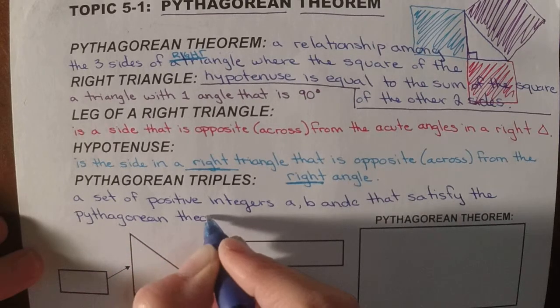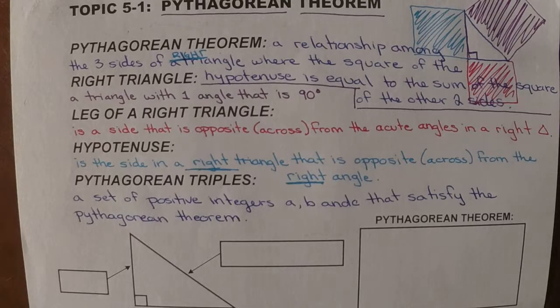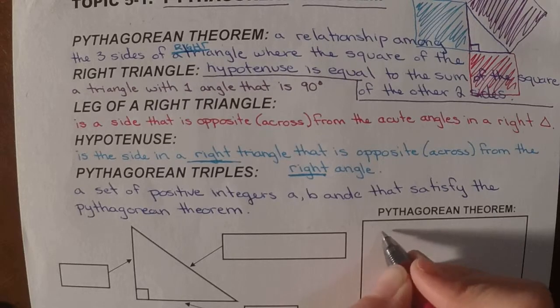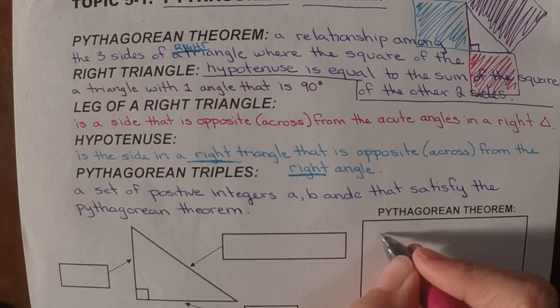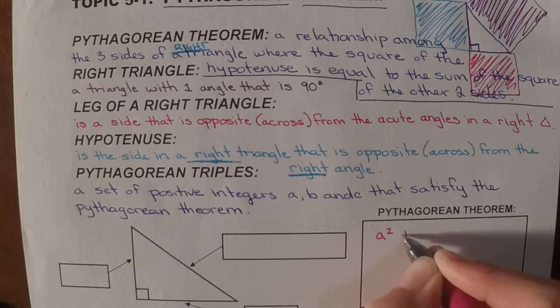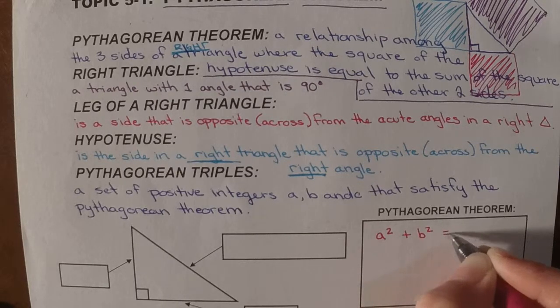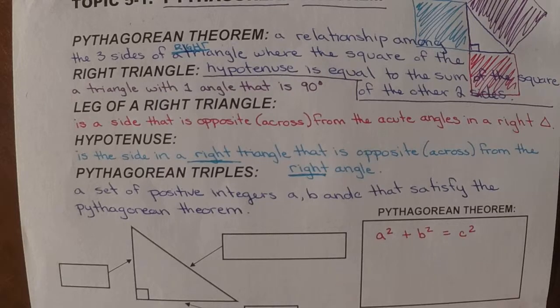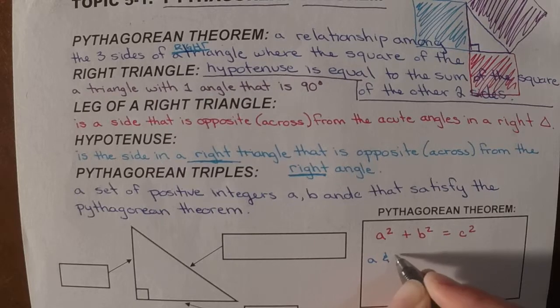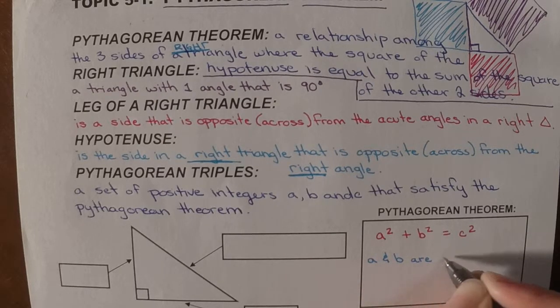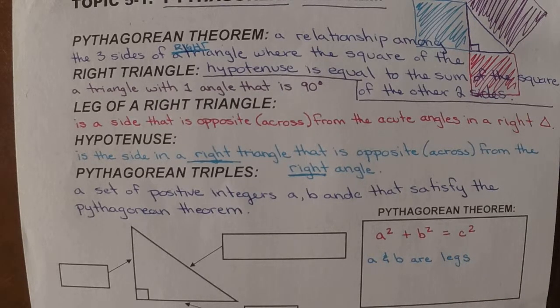And as you already discovered in your lab, you should know what the Pythagorean theorem is, but in case you don't, we're going to put it here in this box that says Pythagorean theorem, and it's going to be a squared plus b squared equals c squared. And then underneath, I want you to put a and b are legs, and then we're going to put that c is the hypotenuse.